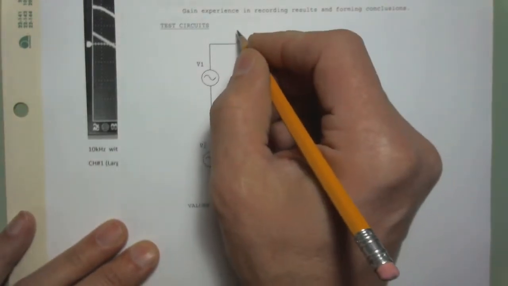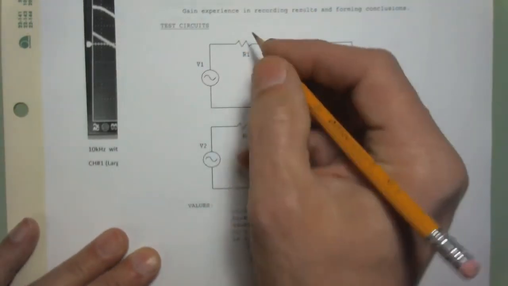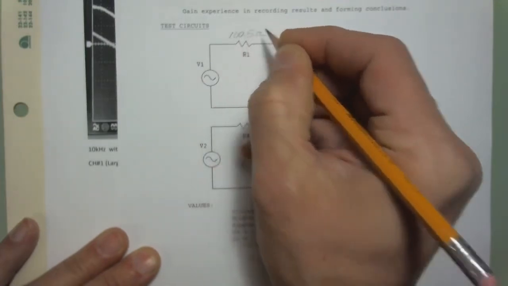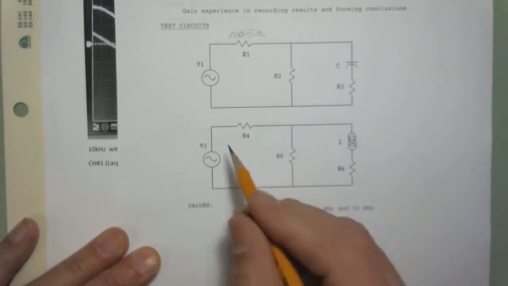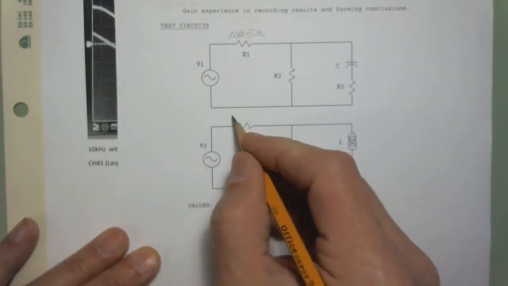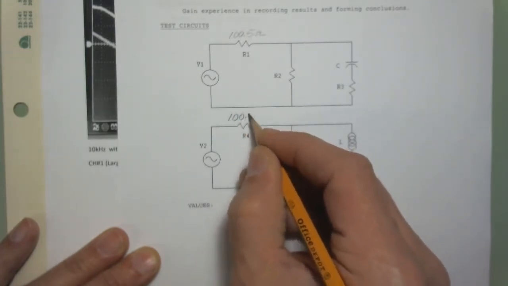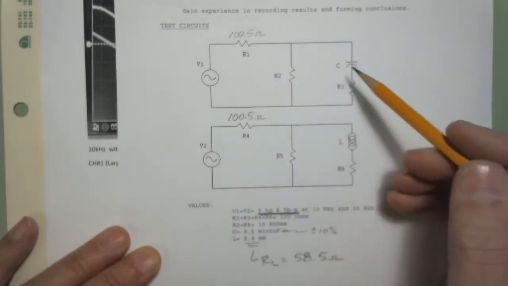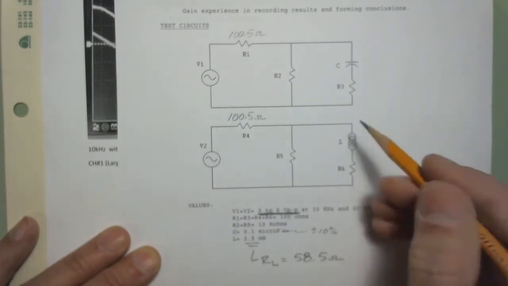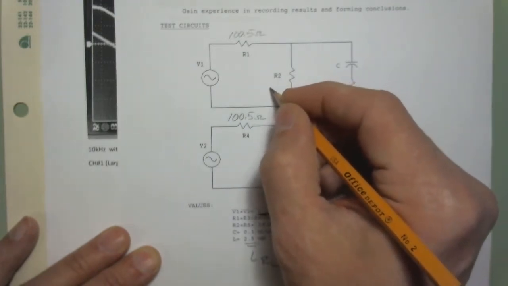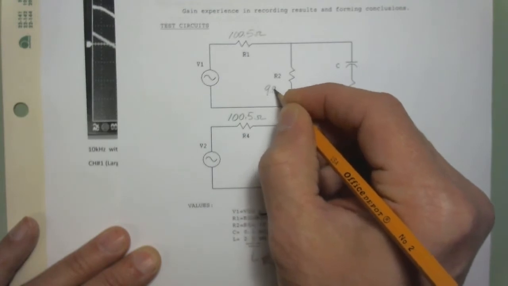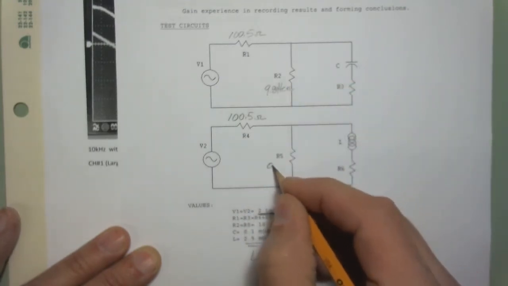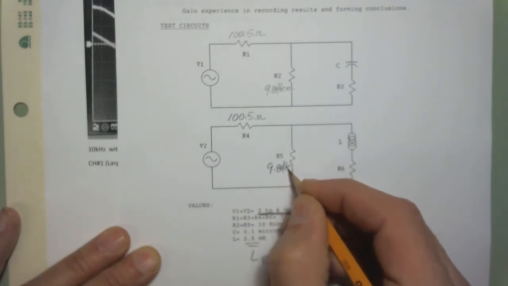But this resistor here turns out to be 100.5 ohms, and these circuits are very much the same, so I'll just reproduce this down here, 100.5 ohms, and I didn't rebuild both circuits. I just took this element out and replaced it for that element. This turns out to be 9.84 k ohms, and then this would of course be 9.84 k ohms.